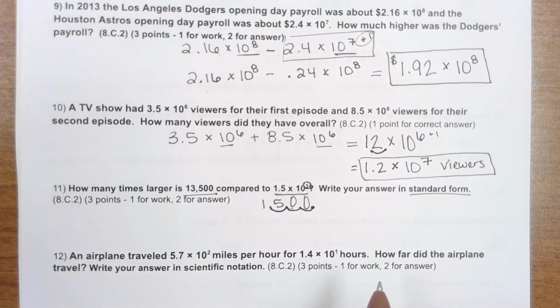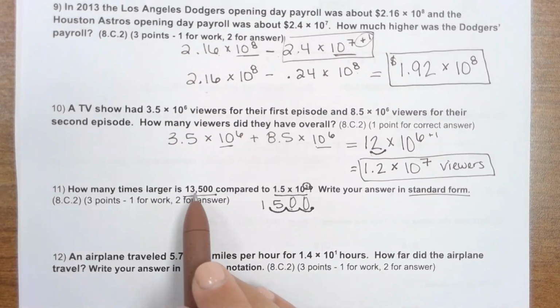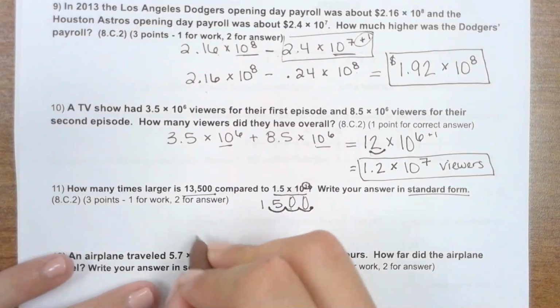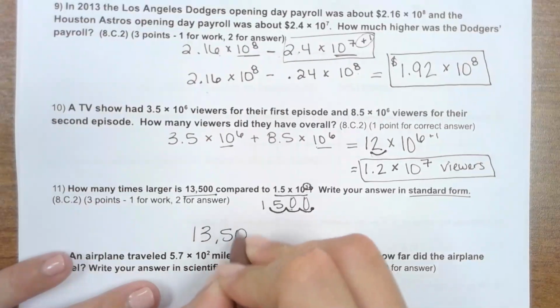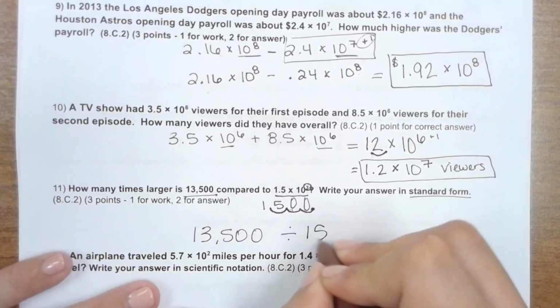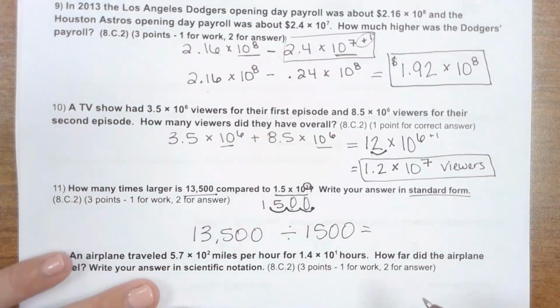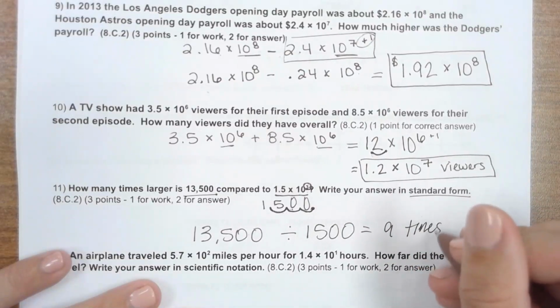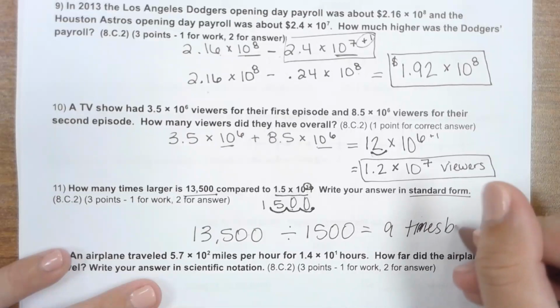So now that both my answers are in standard form, I'm now going to figure out how many times larger is this number compared to this number, which means that we're just dividing. So I'm going to take 13,500 divided by 1,500, and if you were to plug that in your calculator, you would get 9 times bigger.